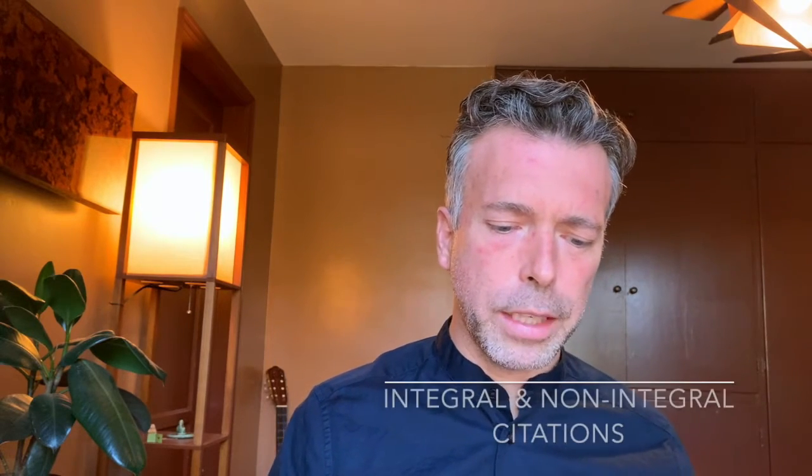Integral and non-integral citations are the two main ways of referring to previous scholarship mechanically within a literature review. Integral citations should be thought of as author prominent. These are when you state the author's names within a sentence, and you cite the specific study you're referring to just by utilizing, in APA style, the year, maybe the page number.